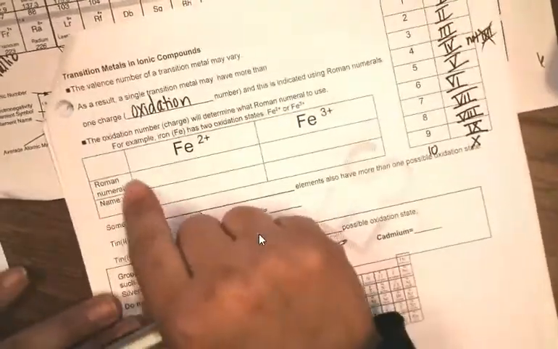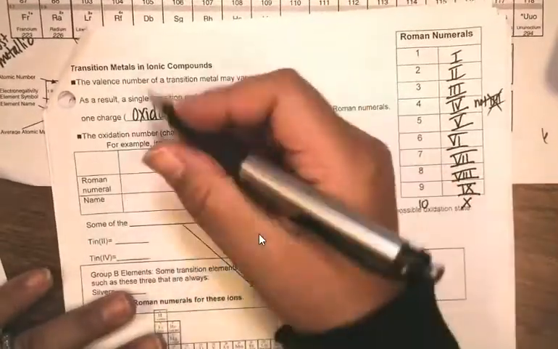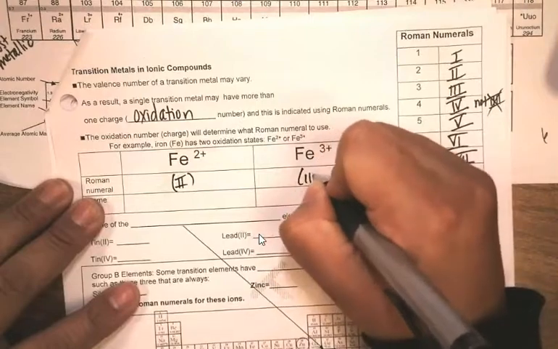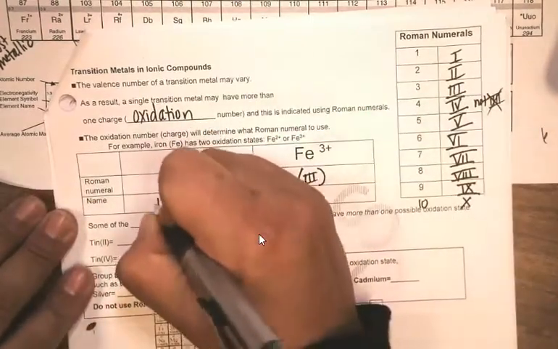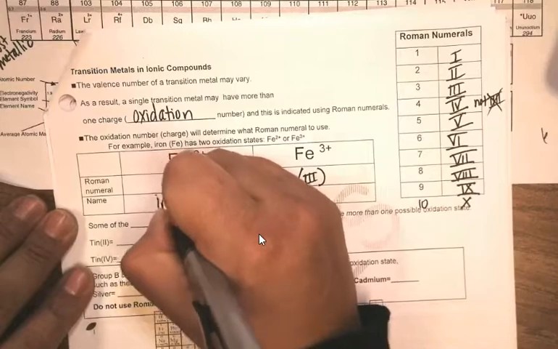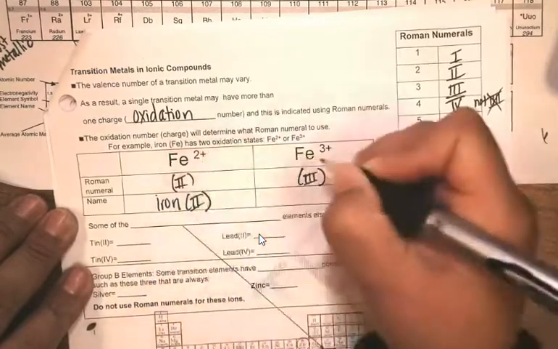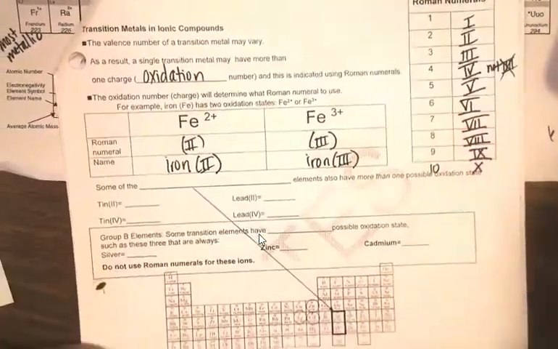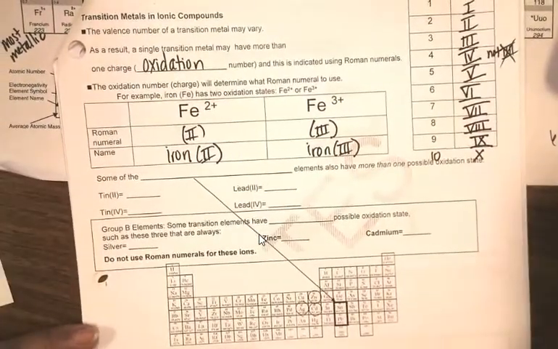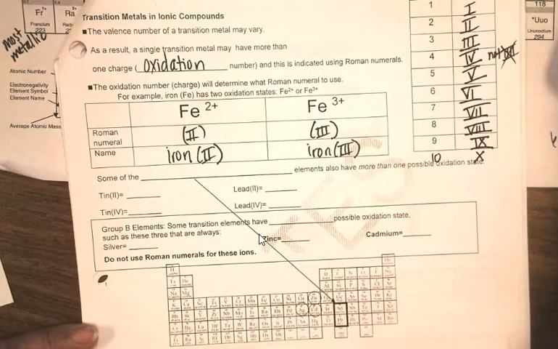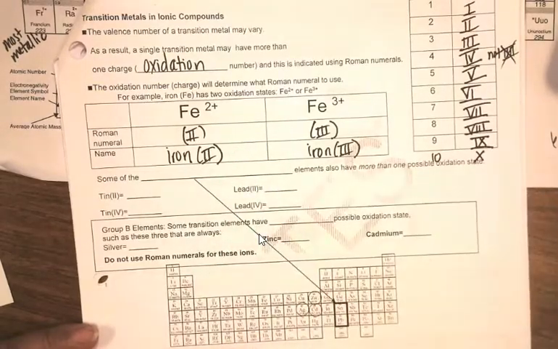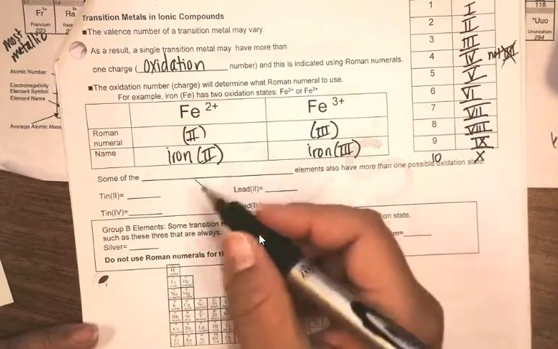So if I want to show Fe2+, it's going to be a Roman numeral 2. This one's going to be Roman numeral 3. So the name of this is going to be iron Roman numeral 2, and this one's iron Roman numeral 3, right? It's kind of like if I have two people with the same name in the classroom, I need to be able to distinguish. Let's say I have two Jeffs, Jeff A, Jeff B. I'm going to make sure that I represent how they are different, okay?